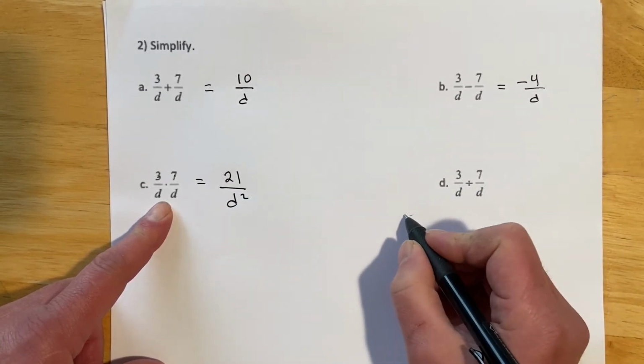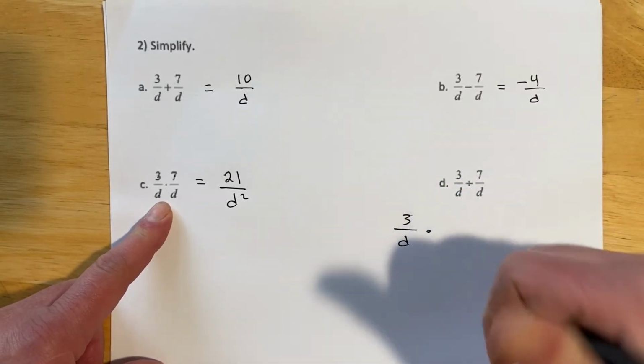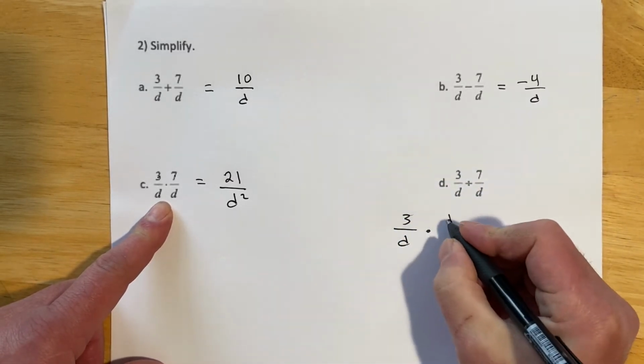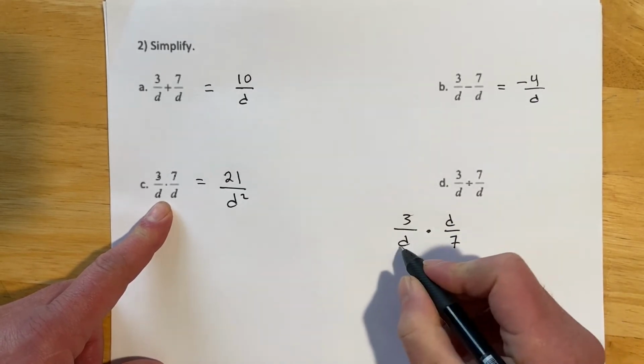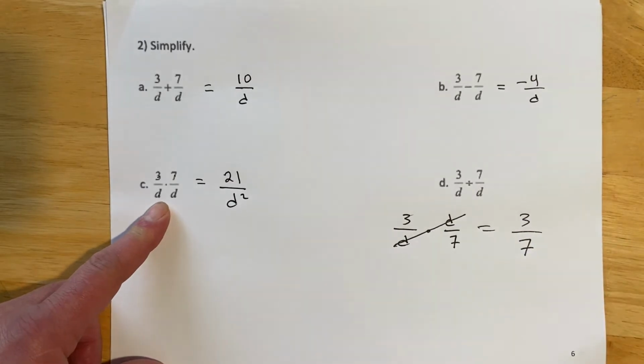And then this last one here, 3 over d, we'll rewrite this as a multiply, so we take the reciprocal of the second fraction, d over 7, and now I do have common factors of d, so that one reduces to 3/7.